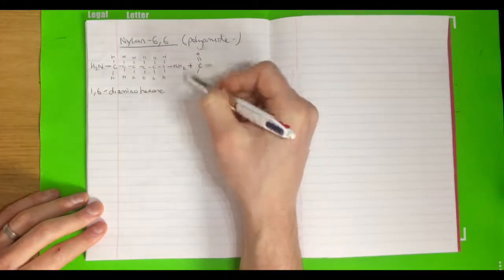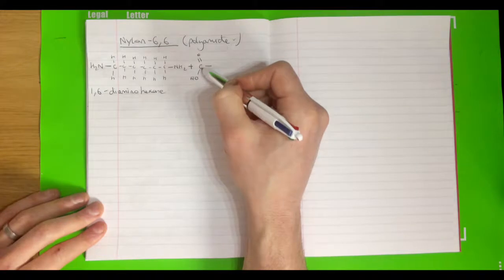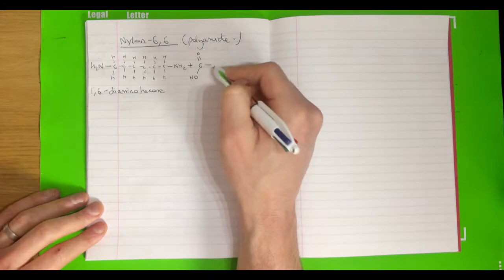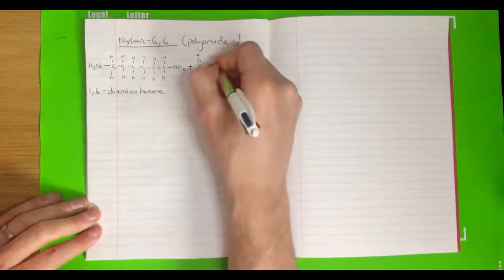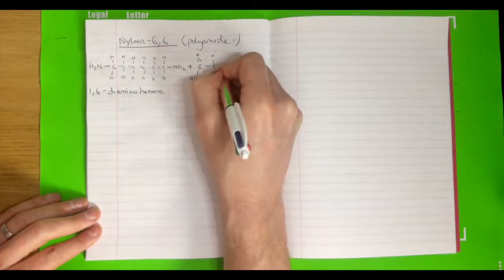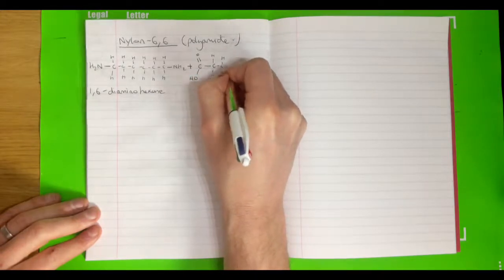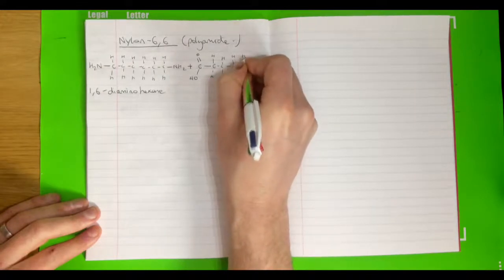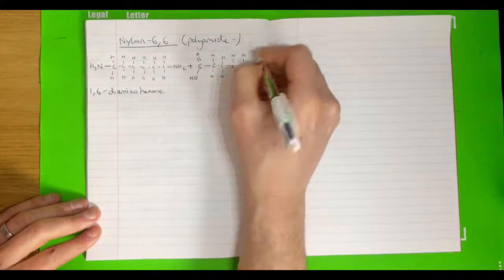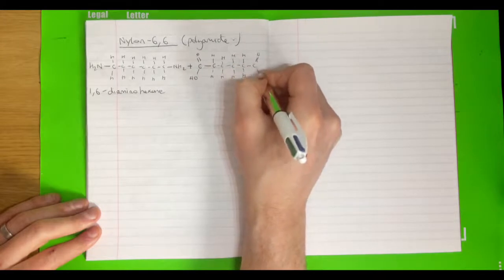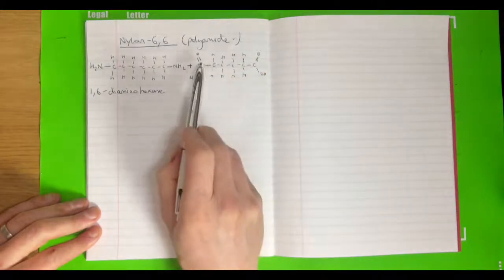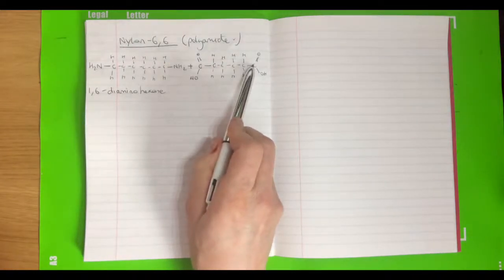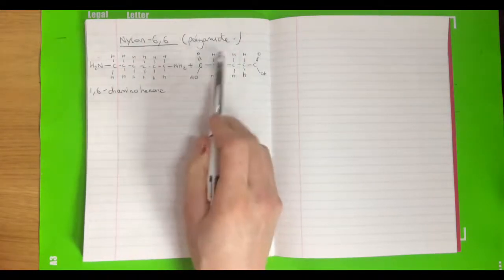So we've got a carboxylic acid group, including this carbon here, and then another 4 additional CH2s in between. So that's 6 carbons long in total: 1, 2, 3, 4, 5, 6. 4 of them are CH2s here.